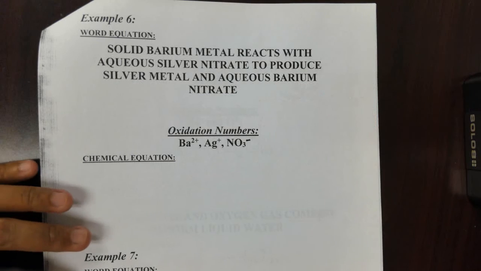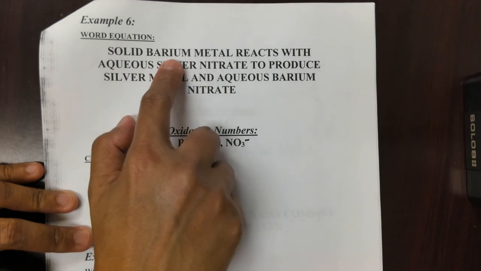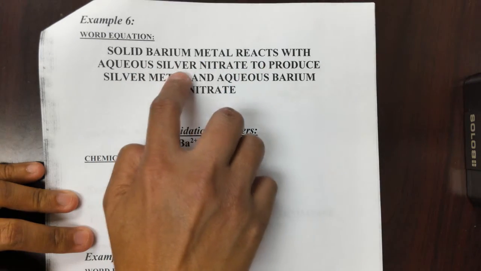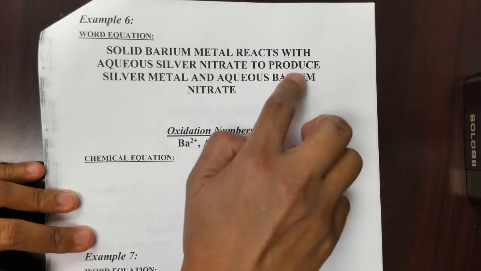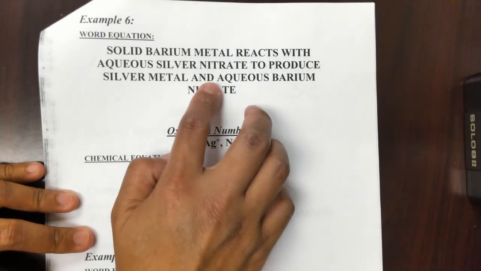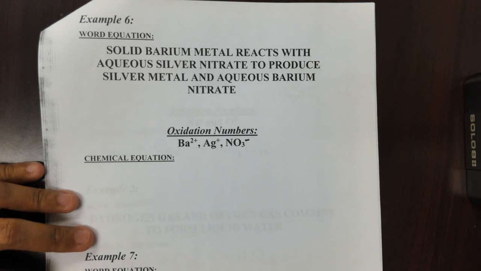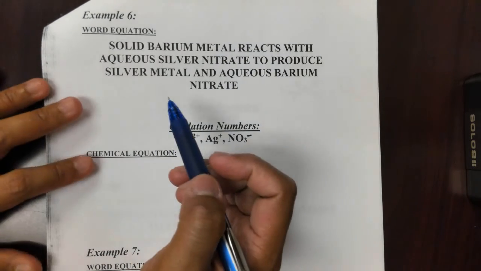It says here, solid barium metal reacts with aqueous silver nitrate to produce silver metal and aqueous barium nitrate. So let's go ahead and underline all the substances involved.